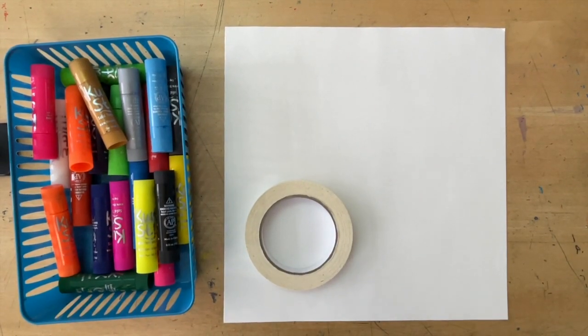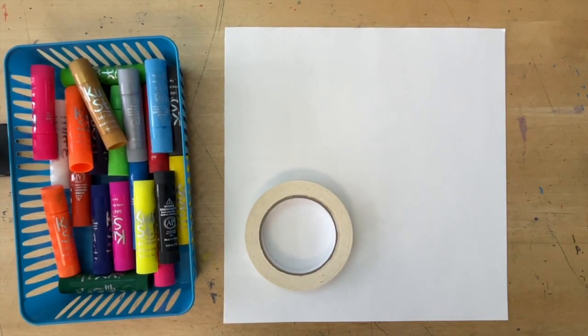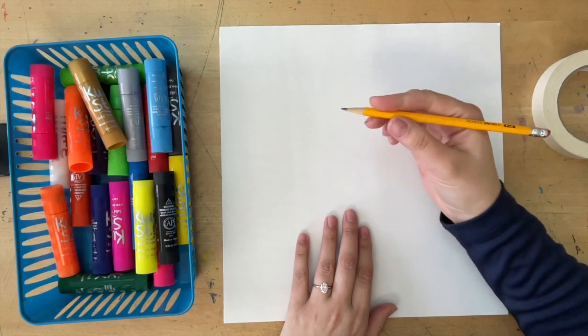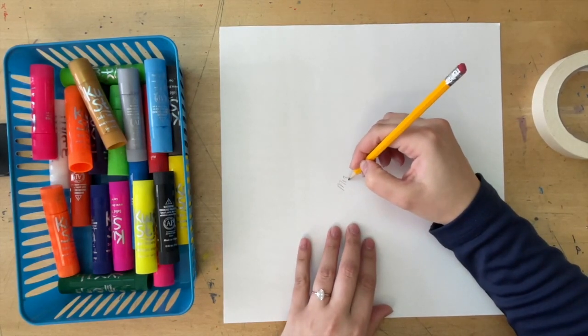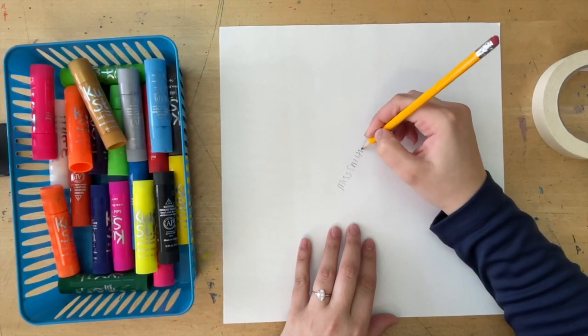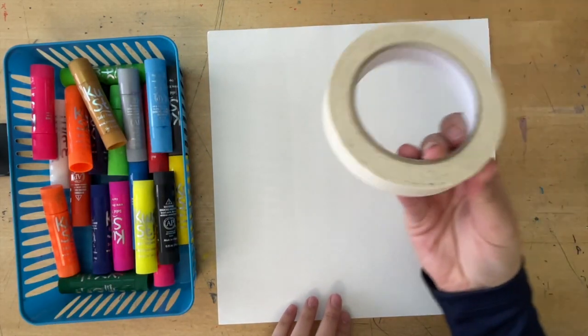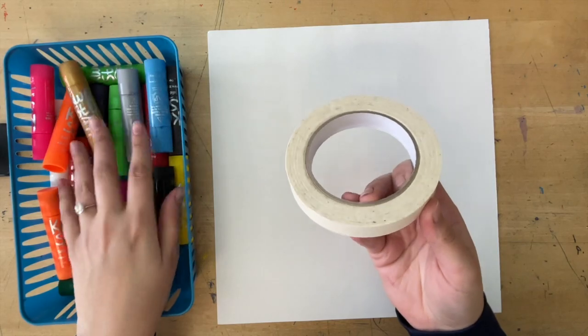All right, so after talking about negative space, we're gonna create our own negative space paint stick paintings with Zentangle. So before you start anything, make sure you write your name in pencil and then flip it over. To create this negative space, we're gonna be using tape and then we're gonna paint over them with the paint sticks.